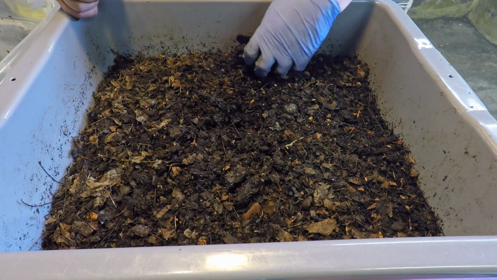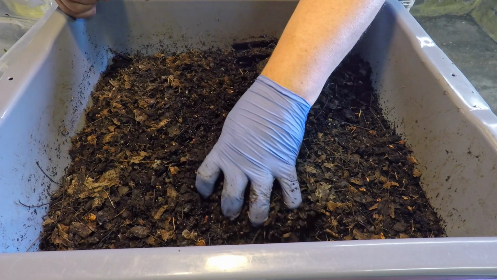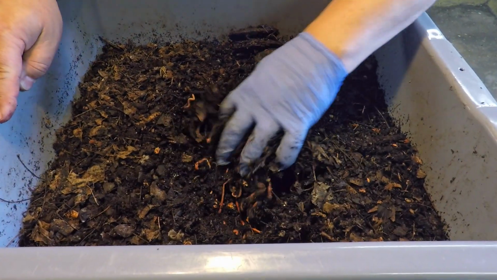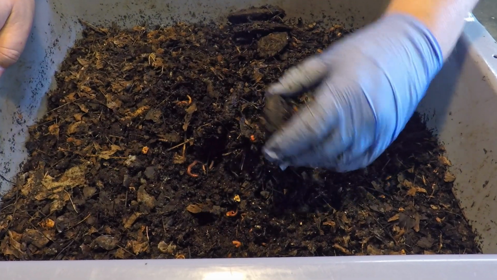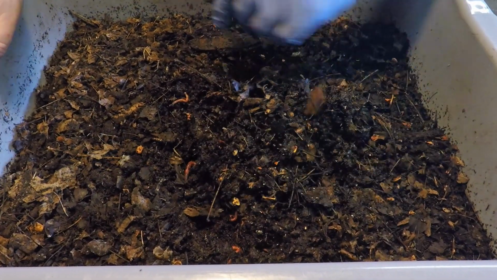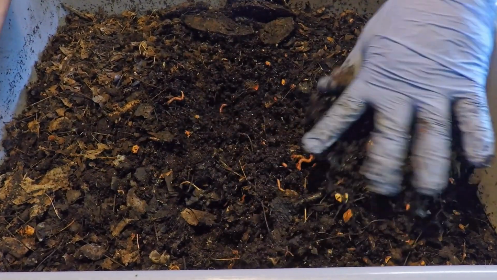But for now, we're just going to keep all the food items together. And if at some point it makes sense to take food items out of this bin that might take longer to get finished, we'll do that at another time.